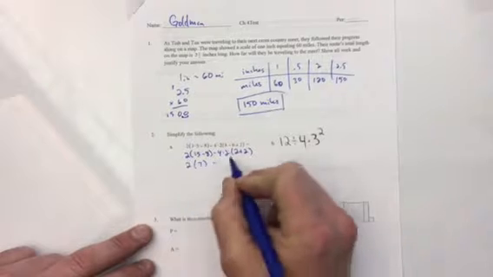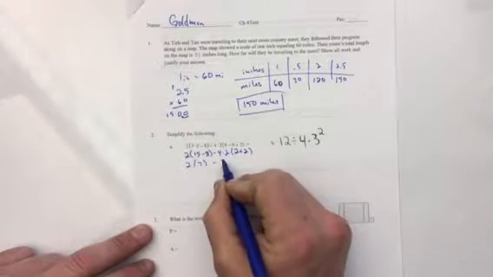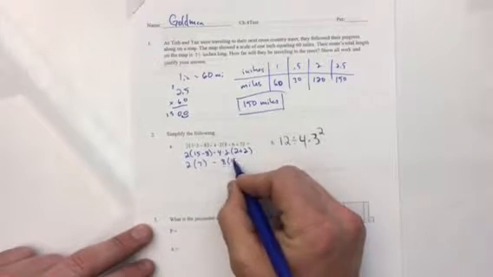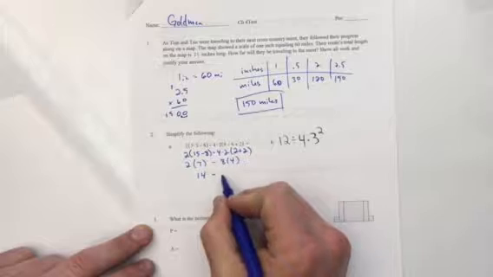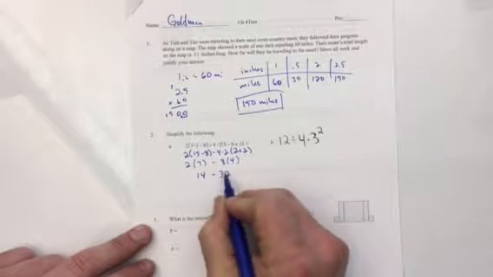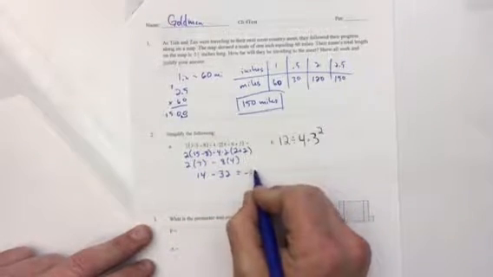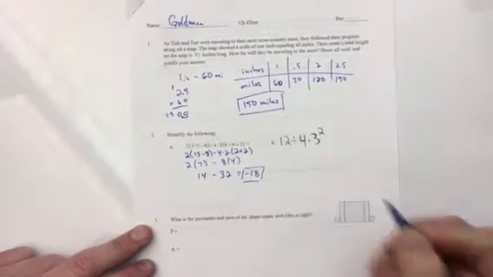So I have 2 times 7 minus 4 times 2 is 8. I can do that multiplication now. Times 2 plus 2 is 4. 2 times 7 is 14. Minus 8 times 4 is 32. 14 minus 32 is negative 18.